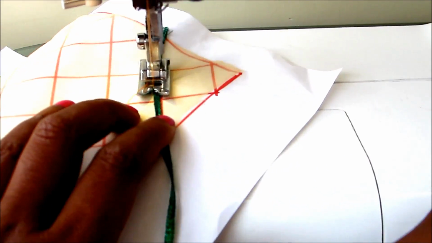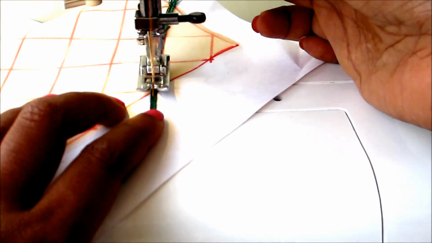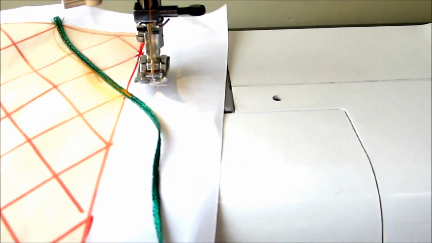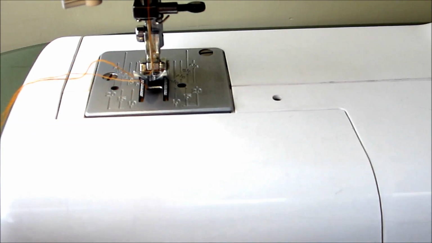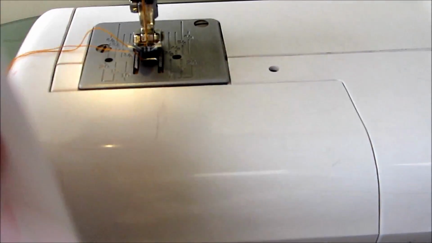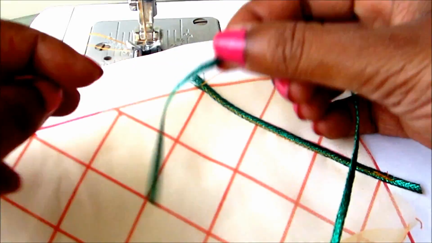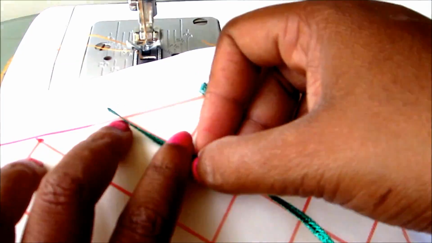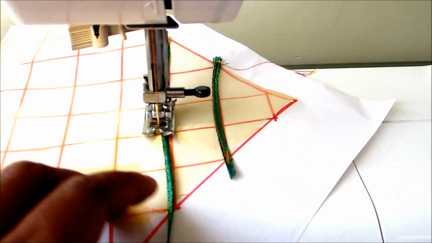Ensure that the underneath net fabric and the marked paper lines are all placed together. Repeat the same process, placing the lace on the net fabric and start sewing.